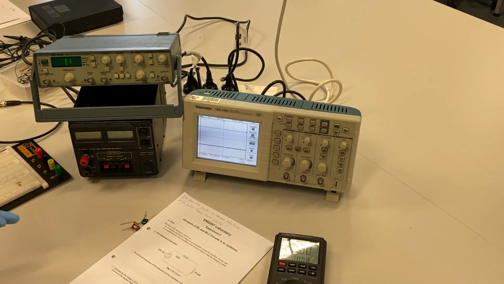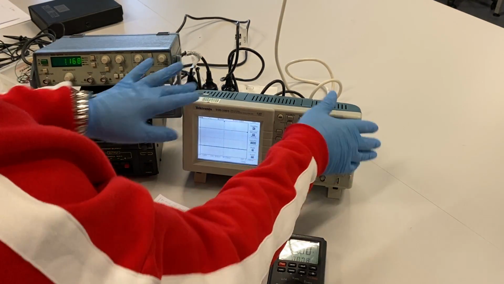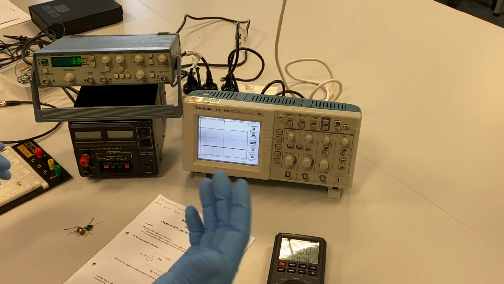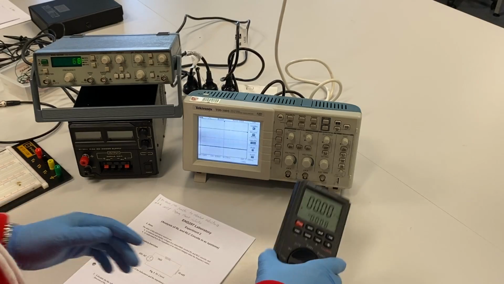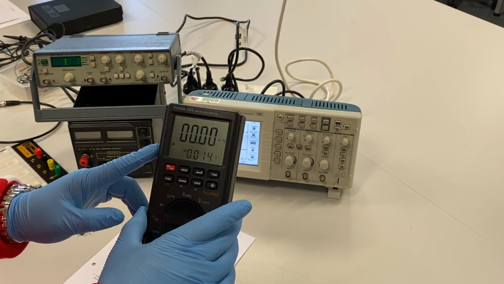Right, so once we get our components, the first thing that we do is we try and measure the sizes of the resistors and capacitors that we have. We can measure inductances, but depending on the significant figures that are given on this machine, sometimes it might be difficult to measure the inductance.